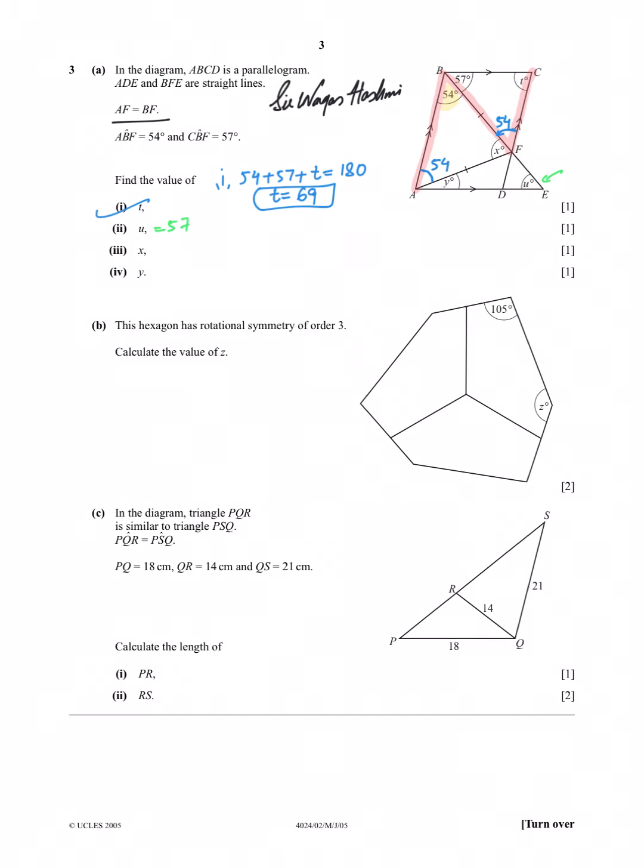Why are angles A and B equal? Because it's an isosceles triangle. So now for x I can say that 54 plus x plus 54 equals 180, right? The sum of angles in a triangle is 180, and by solving you will get x equals 72 degrees. That is your answer for part 3.